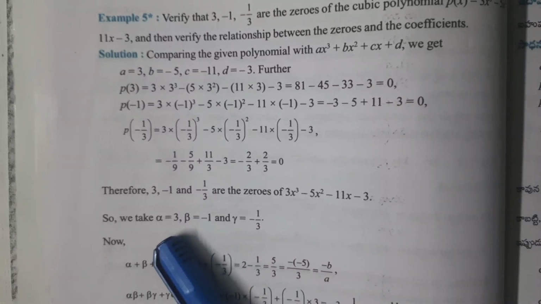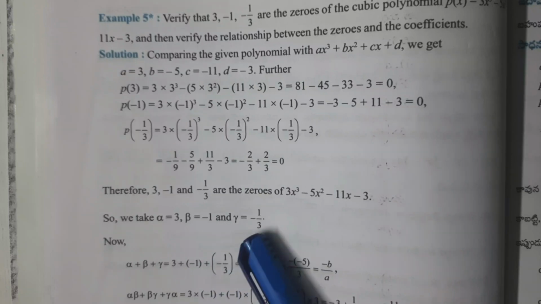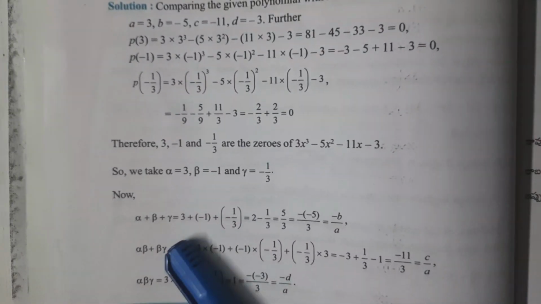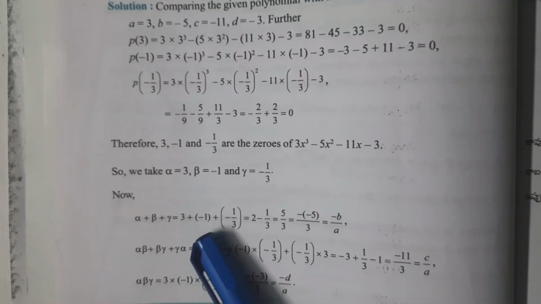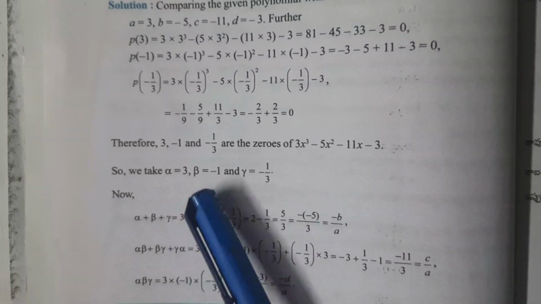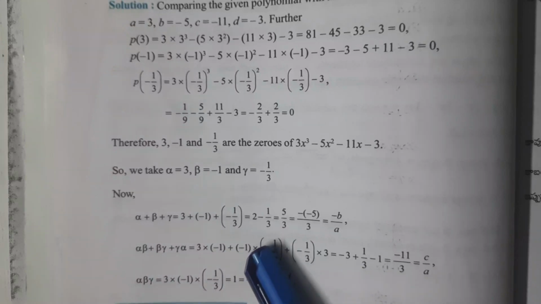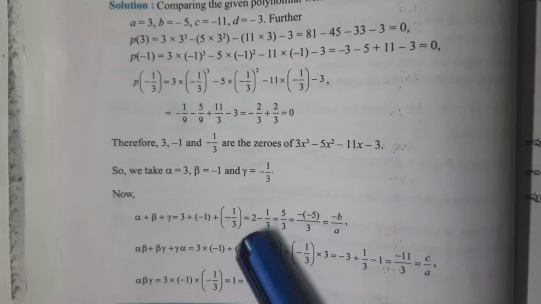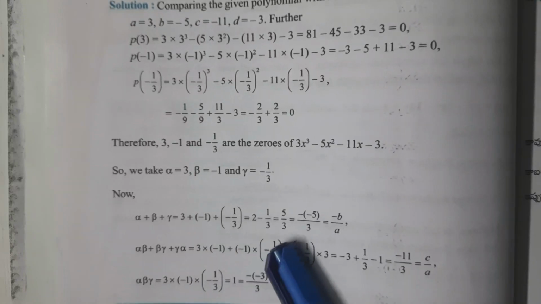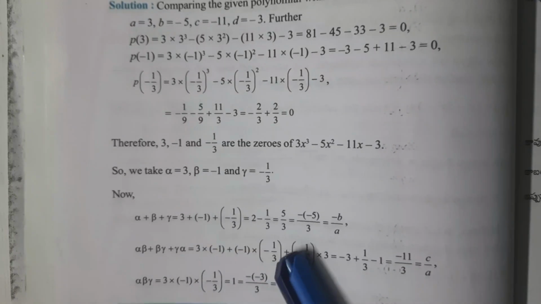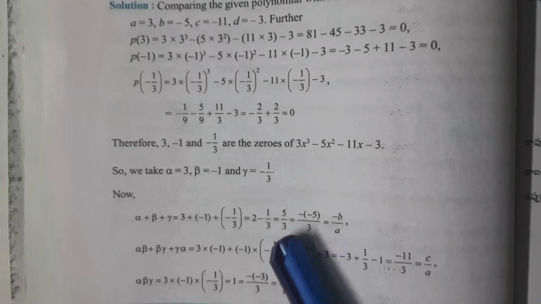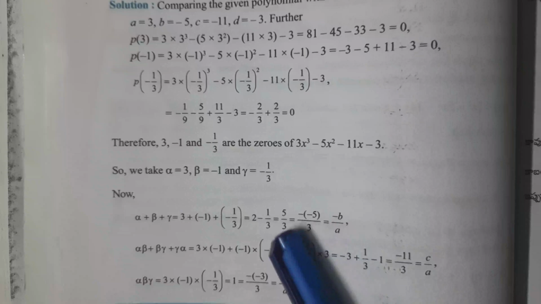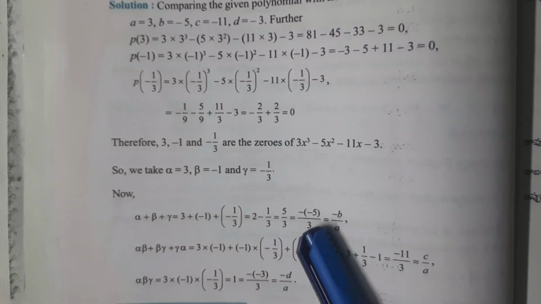Now we should take alpha is equal to 3, beta is equal to minus 1, gamma is equal to minus 1 by 3. Now alpha plus beta plus gamma means 3 plus minus 1 plus minus 1 by 3. That means the sum of these three: we got 2 minus 1 by 3, because 3 minus 1 means 2, and then minus 1 by 3. Do the LCM: 3 2s are 6, minus 1 means 5 by 3. According to the formula, minus of minus 5, that means minus b by a, with b value minus 5.